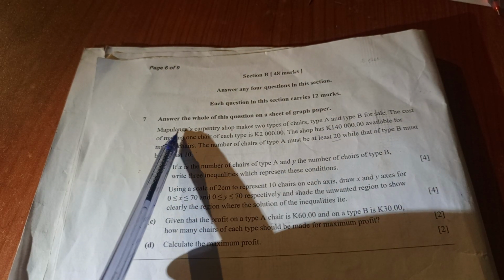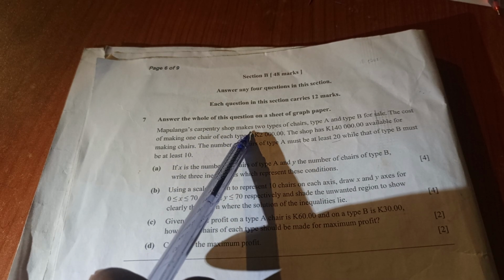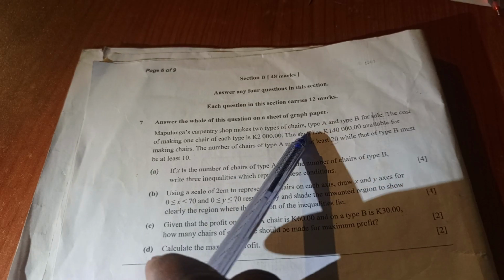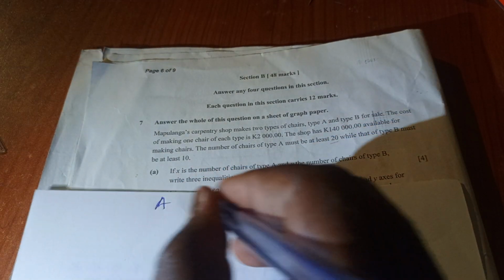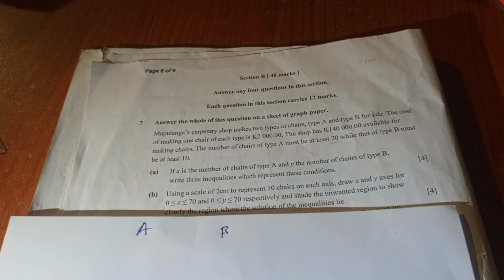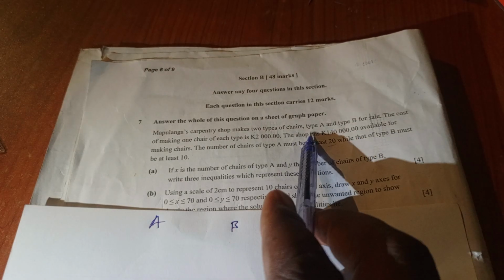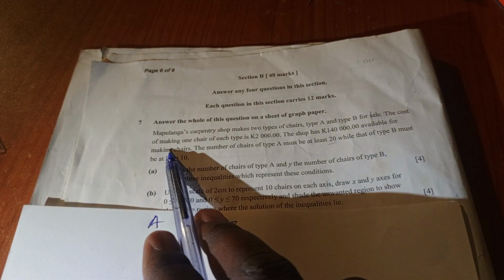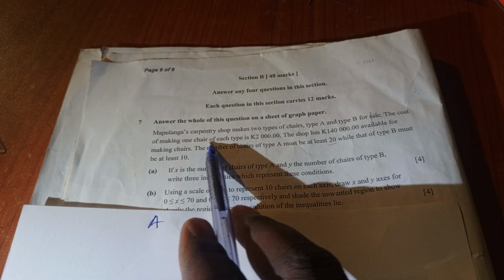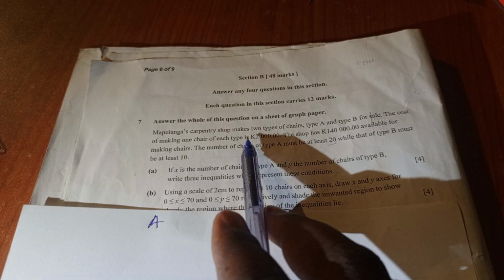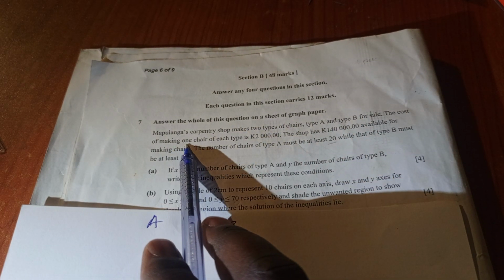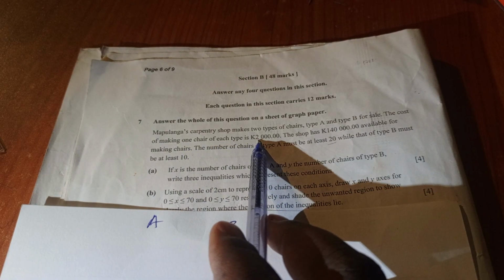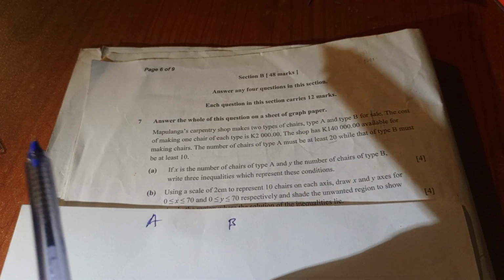So Mapulanga's carpentry shop makes 2 types of chairs, type A and type B. So we have type A and type B like this. We need to understand the question clearly. Type A and type B for sale. The cost of making 1 chair of each type is 2,000 kwacha. This is talking about a chair.